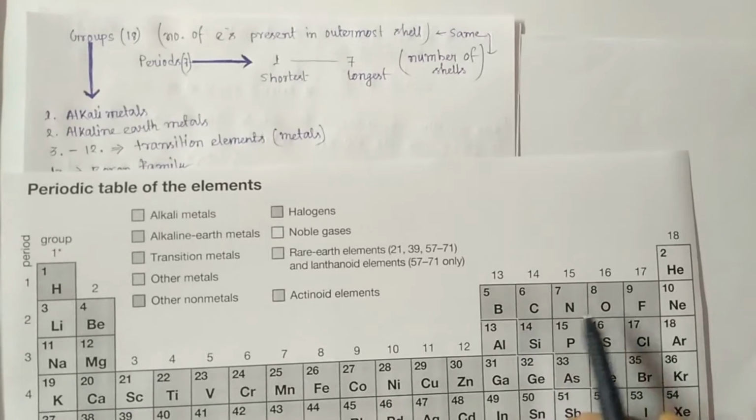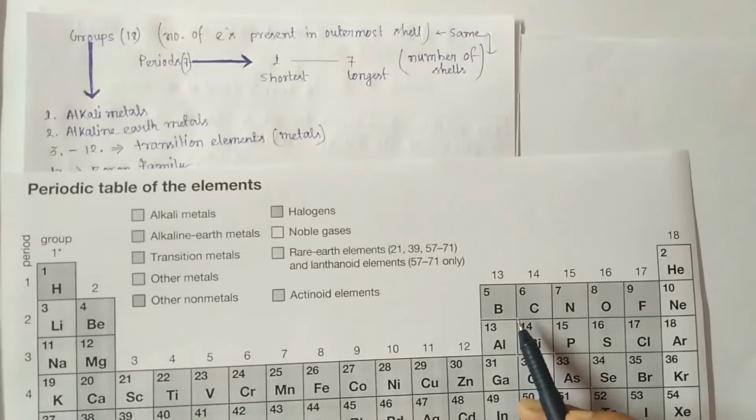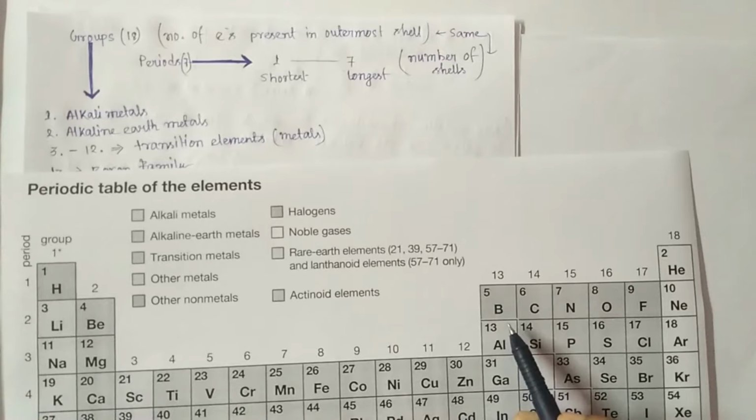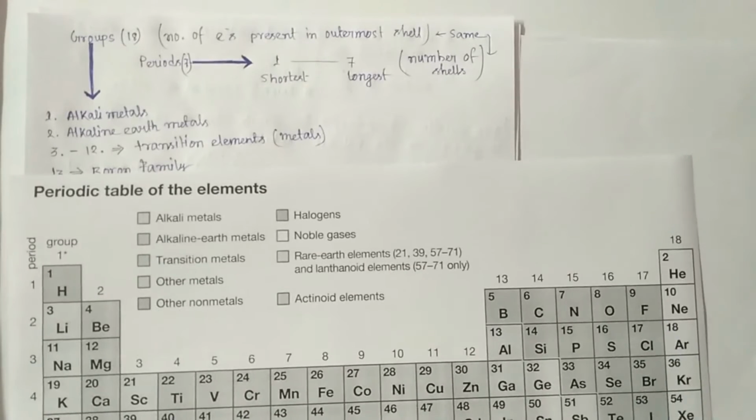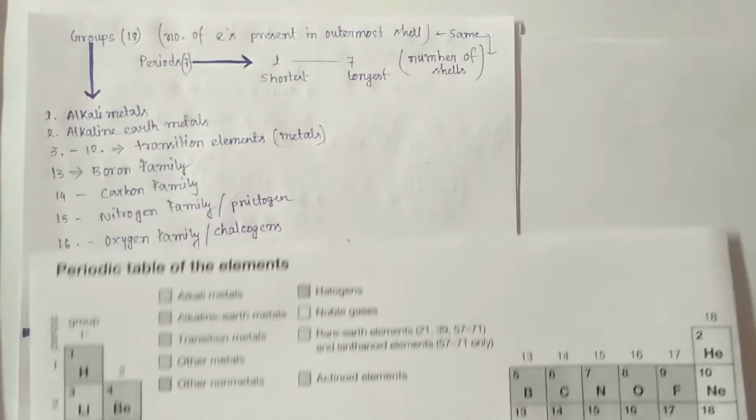Boron has 2, 3 electronic configuration. Again it has 2 shells, and similarly fluorine has electronic configuration 2, 7. It has 2 shells. So along a period, all elements have the same number of shells.